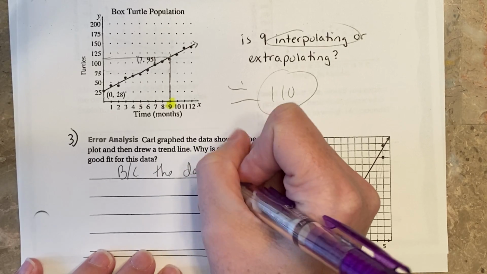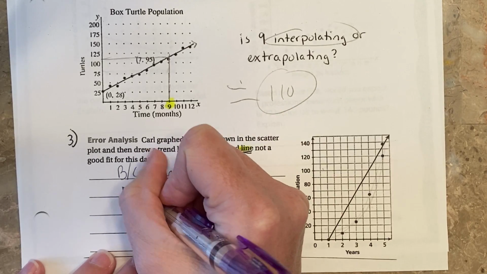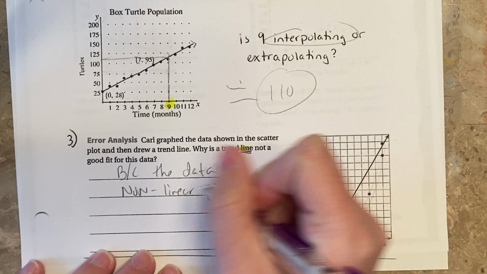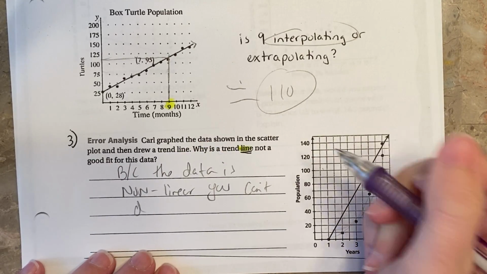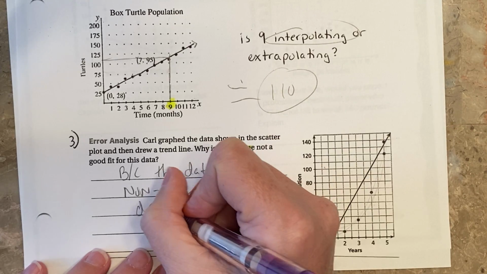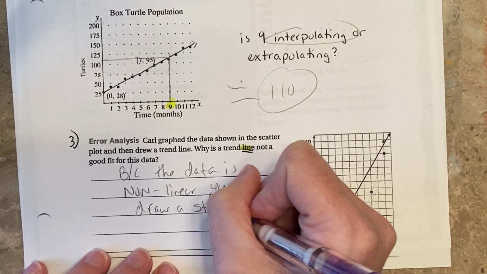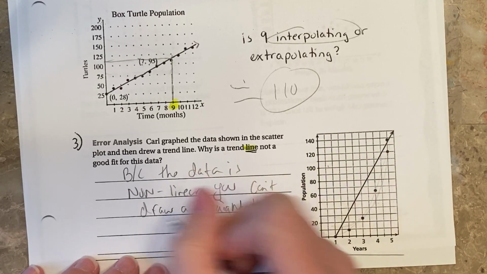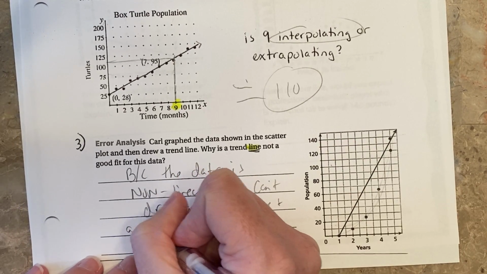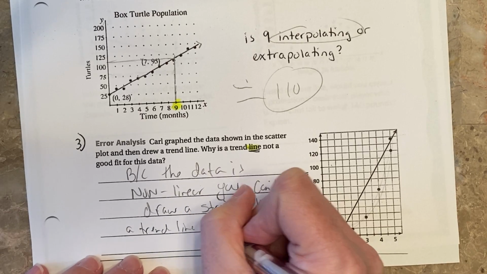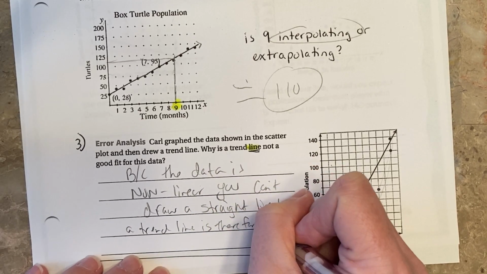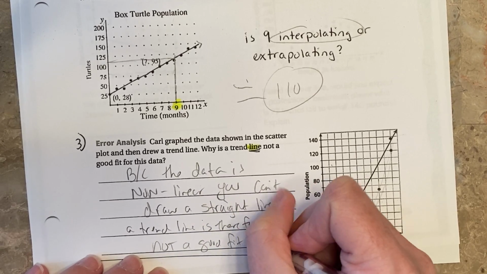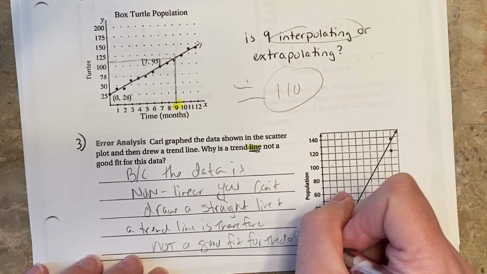Because the data is nonlinear, you cannot draw a straight line, and a trend line is therefore not a good fit for the data.